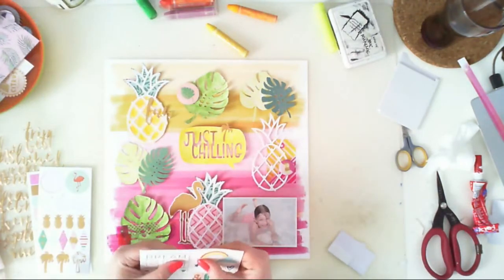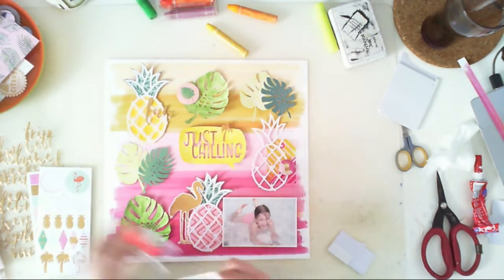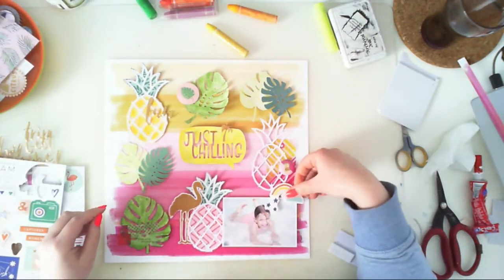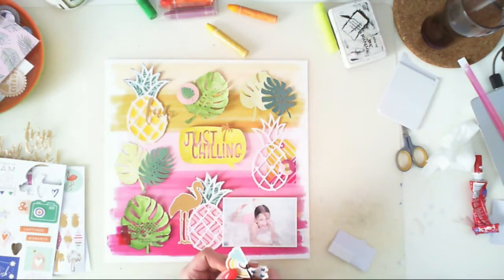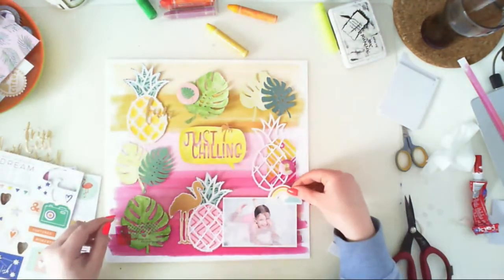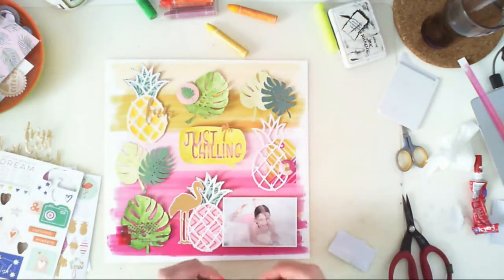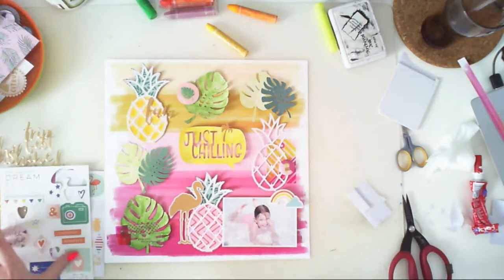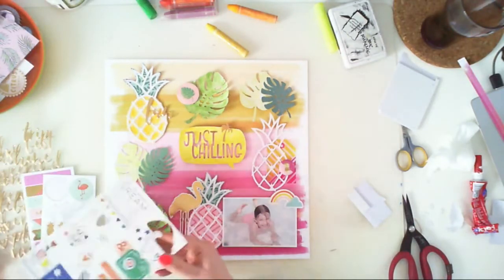I have these layered chipboard stickers from Dream On collection from Pink Fresh Studio, and I like those rainbow, but the stars were covering the face of my daughter, so I just cut them out. And I'm going to use only the rainbow with the cloud.